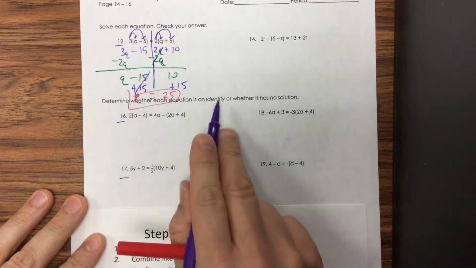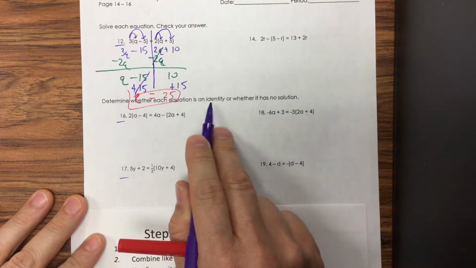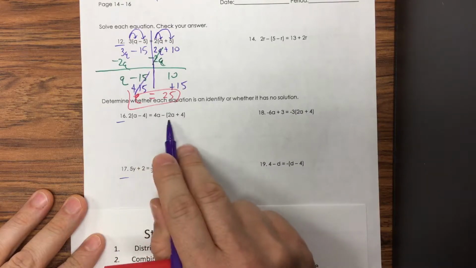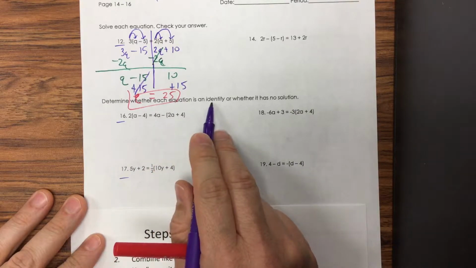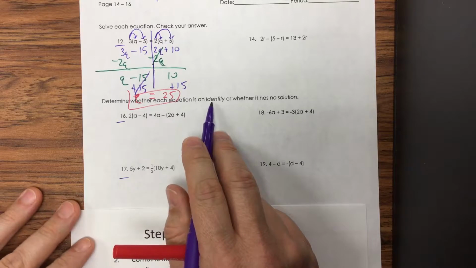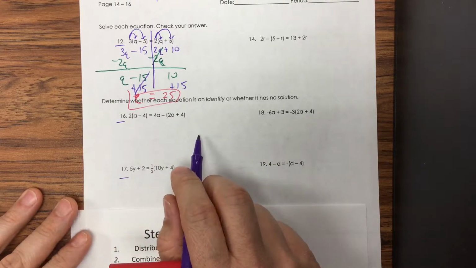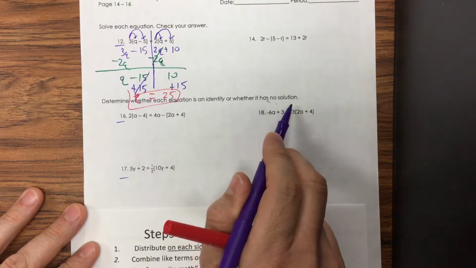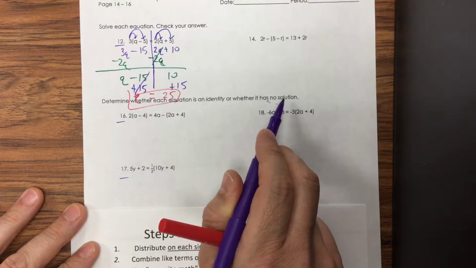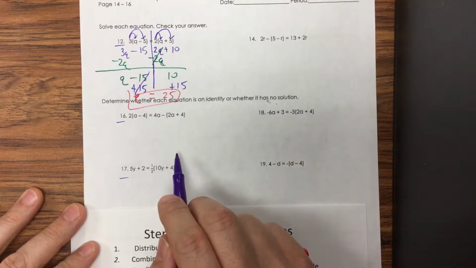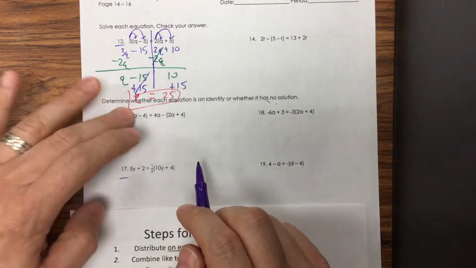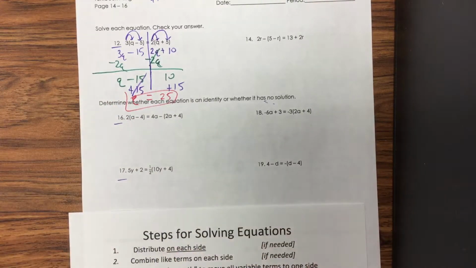If that's the case, then you have an identity, and any number can fit in there and be okay. An identity means all real numbers are solutions. Or you may have a situation like 6 equals 5, which makes no sense. In that case, you have no solution, which means no number can be put in there and work. So let's do a couple of these and see how it looks.